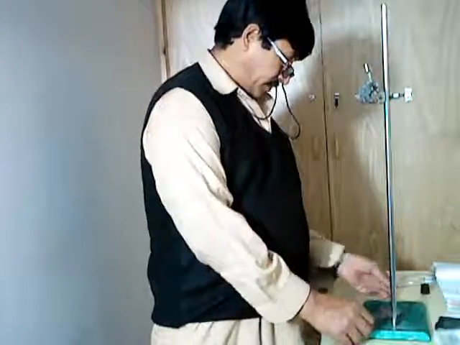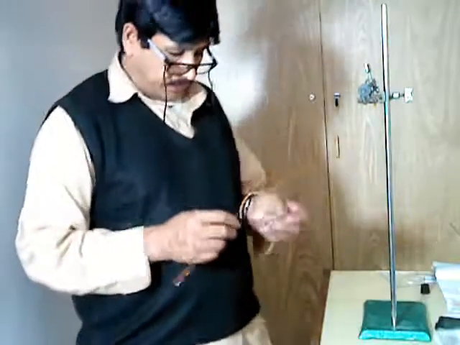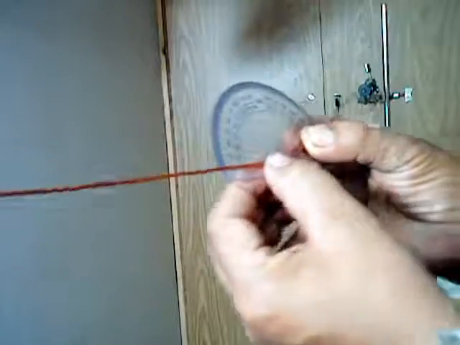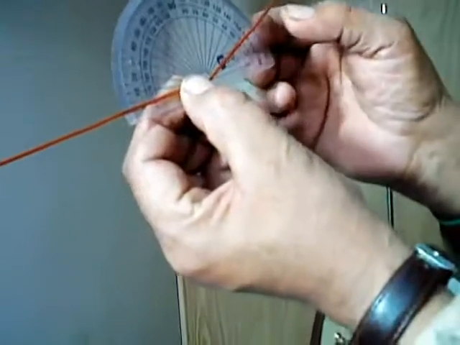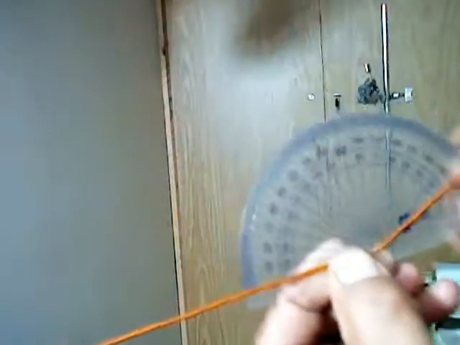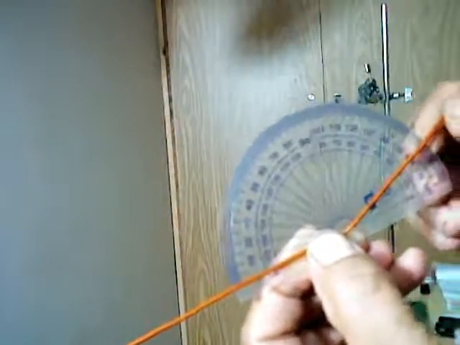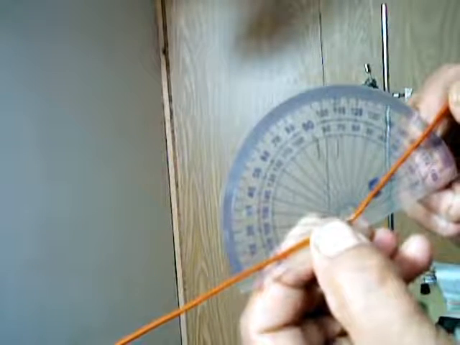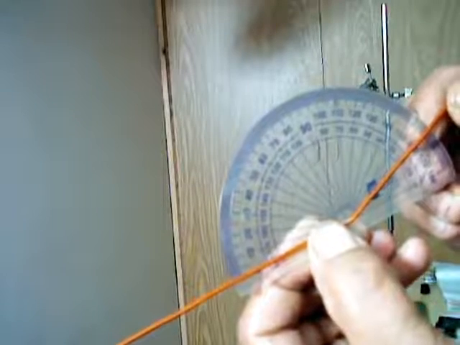Over to Fida Bhai. Fida Bhai is ready with his apparatus. Now first he will show us the angle with the protractor. He is showing the angle. Yes, it is now 0 degree. You can see one arm is at 0 degree, the other is at 160 degree. Exactly, the angle is 160 degree.